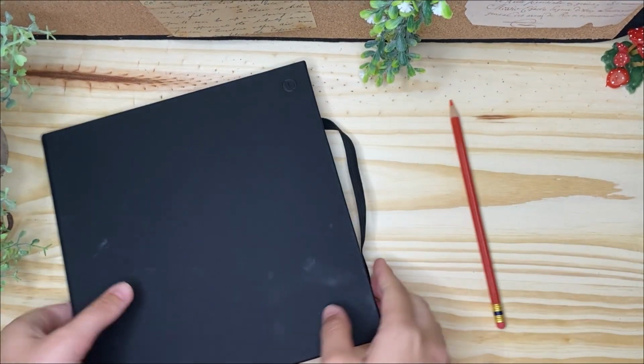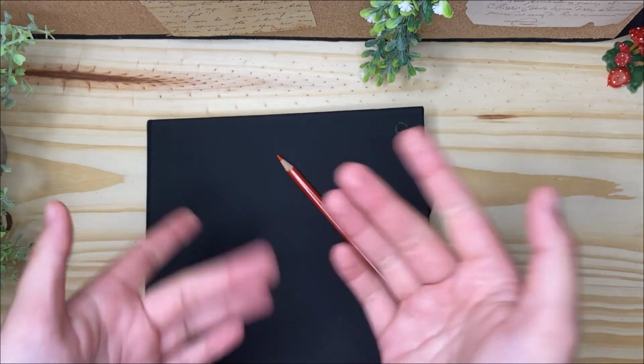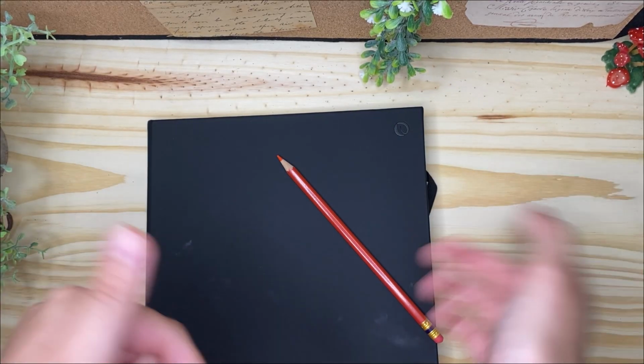I'm Pumpkin, and today I have my sketchbook, my pencil, and I want to draw some biblically accurate angels. I've been wanting to do this for a while, so without further ado, let's go!